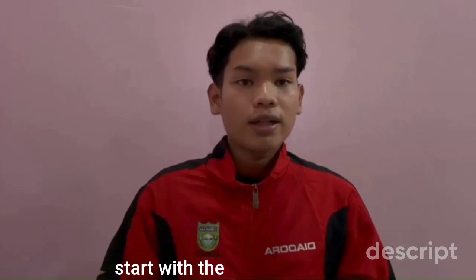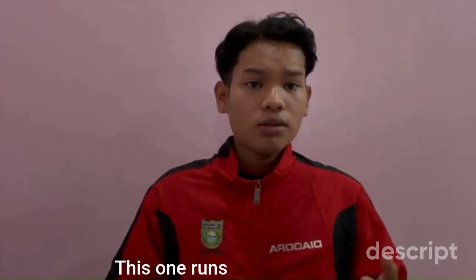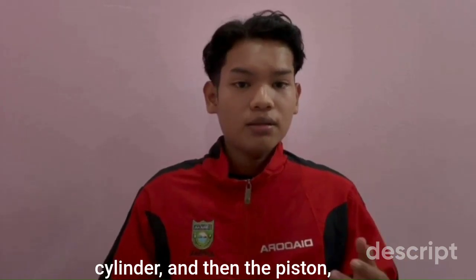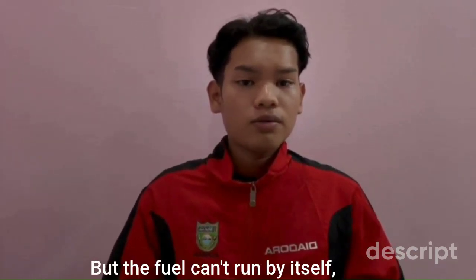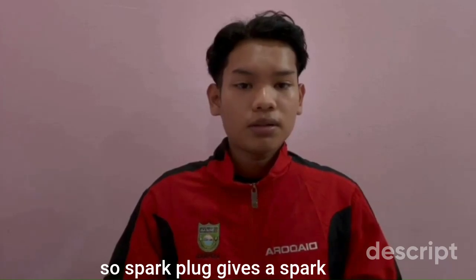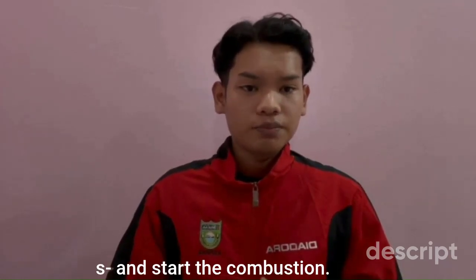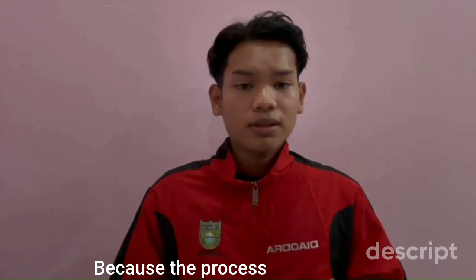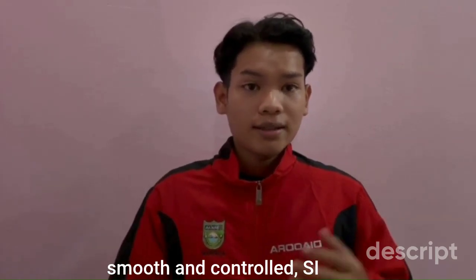Today I would like to explain the differences between three types of car engines, which are spark ignition, compression ignition, and electric vehicles. First, let's start with the SI engines. This one runs on petrol. Basically, air and petrol mix together inside the cylinder, and then the piston compresses it. But the fuel cannot ignite by itself, so the spark plug gives a spark and starts the combustion. That's what makes the engine produce power. Because the process is quite smooth and controlled, SI engines are usually used in normal passenger cars.